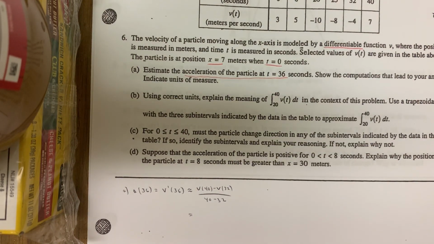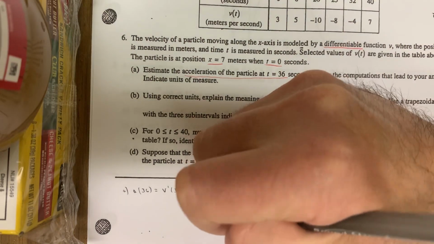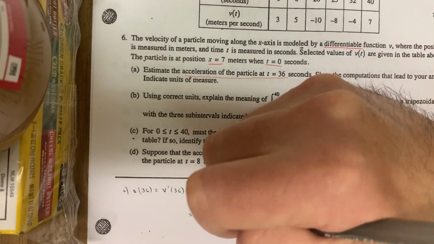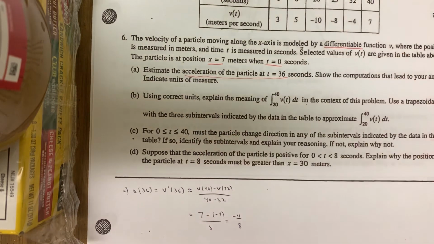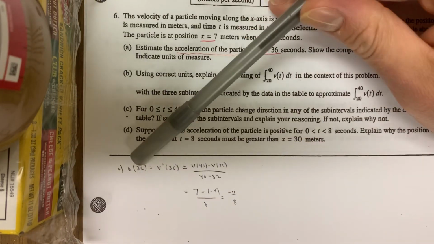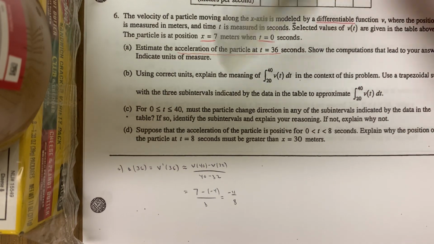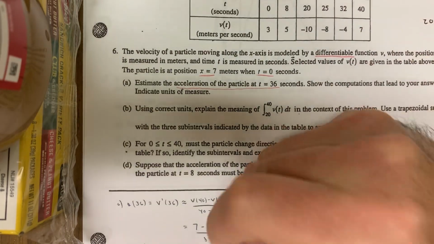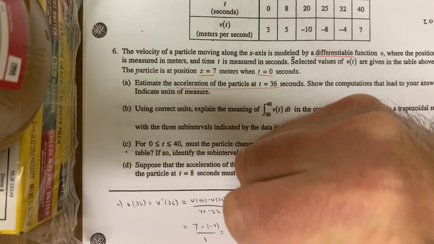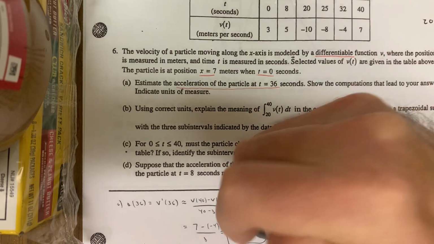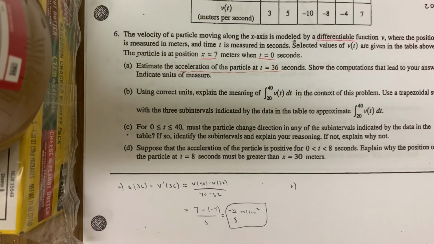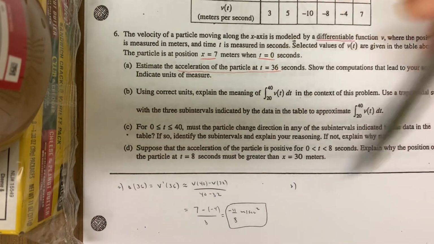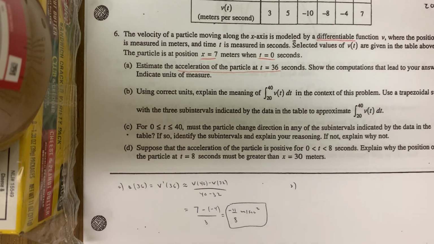V of 40 we know is going to be equal to 7 minus V of 32, which is negative 4, over 8. So what do we get? Negative 11 over 8. And you want units here. Remember, we're approximating an acceleration. If velocity is in meters per second, that means acceleration is in meters per second squared. Okay, so actually a pretty doable problem there in part A, and you'll see that often. Remember, if you want to approximate instantaneous rate of change, use average rate of change. We did that earlier in the year.